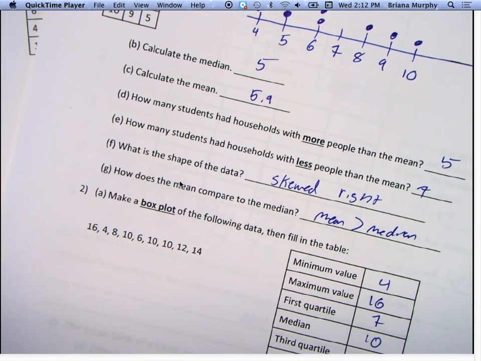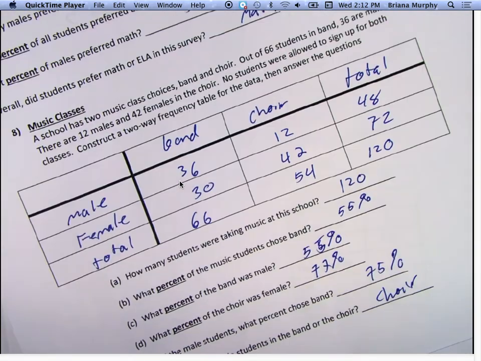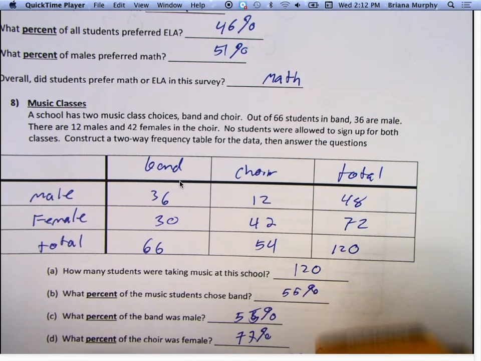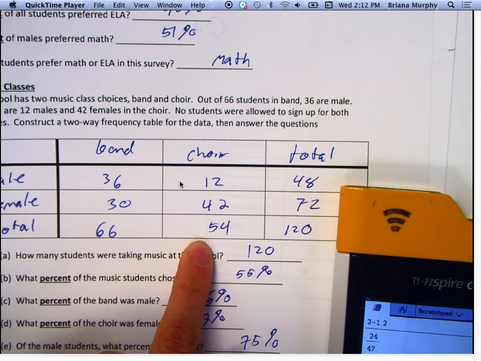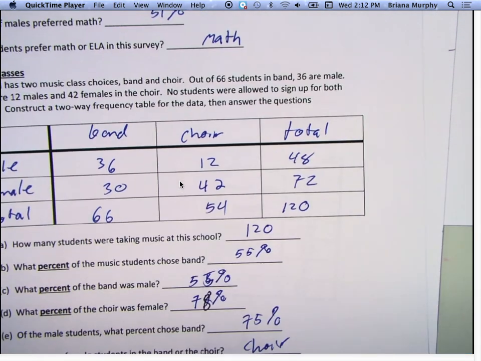Yes? So for the back, you said it was 77. Couldn't it be 78 because it's 0.77, so there's going to be an 8? Okay, so we're looking at which number? 77. What percent of the choir was female? The total choir is 54. Females 42. So 42 divided by 54 gives me 78. You are correct. Any others?